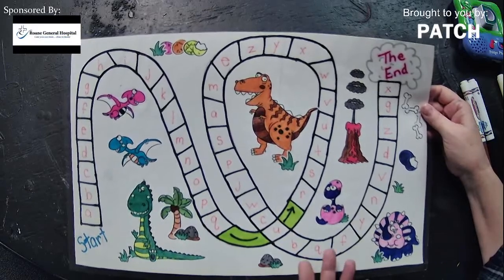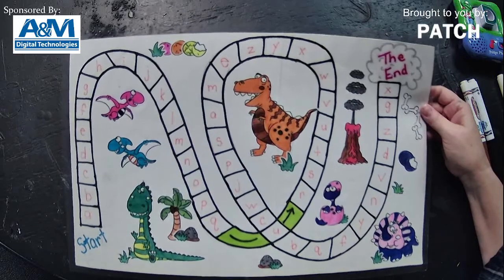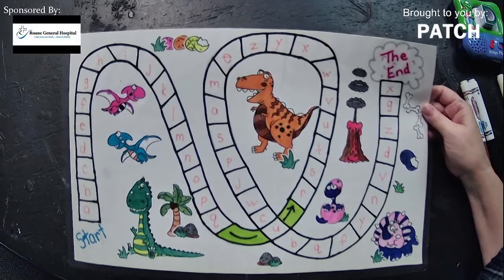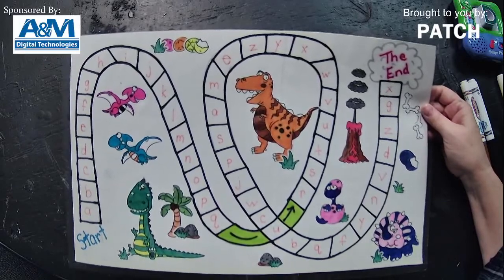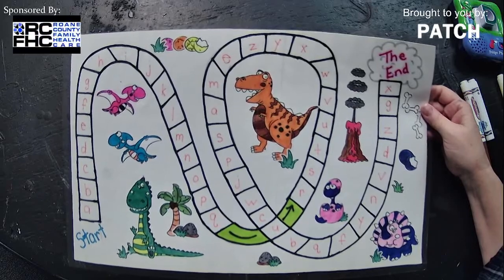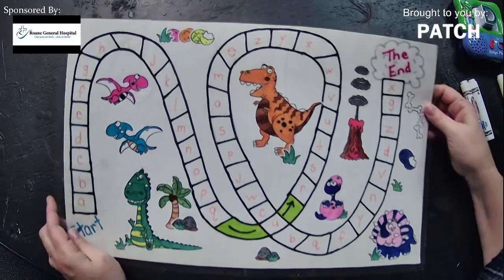Do you have to have a dinosaur game board? No, you can have whatever kind of game board you want. The best part is you can have lots and lots of different game boards. And you can make your own rules to go with the game. You can make your own cards. You are the creator of the game. So you are going to decide how it goes.